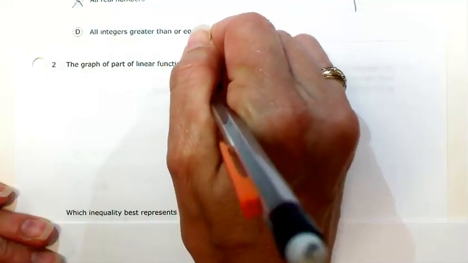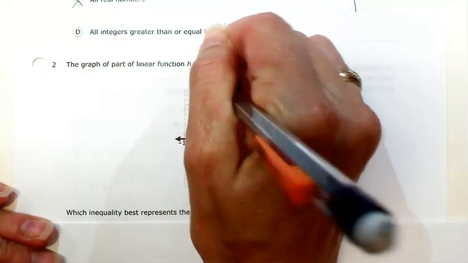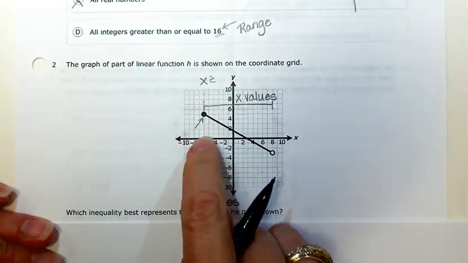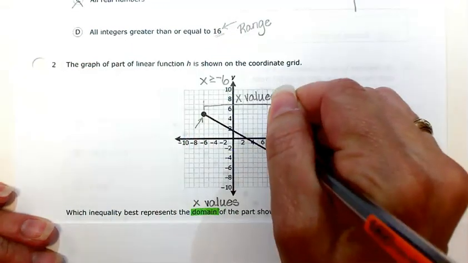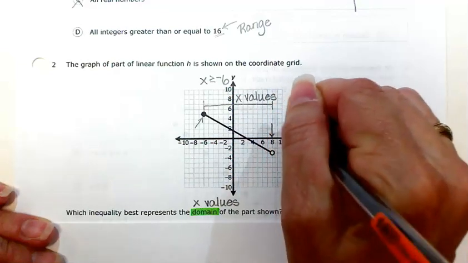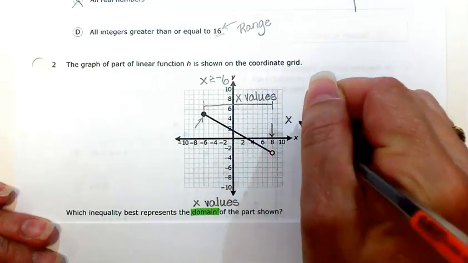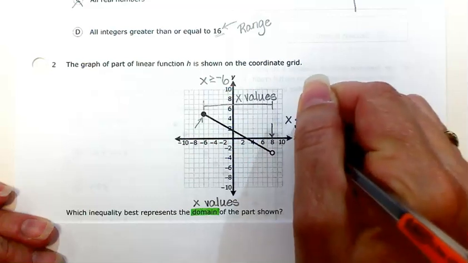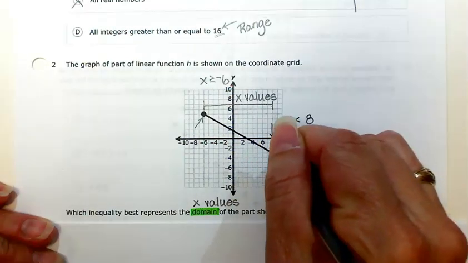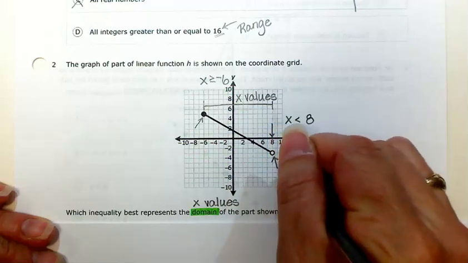So over here, this is x is greater than or equal to -6. And over here, x is less than 8. And I'm not going to say less than or equal to because this is open.